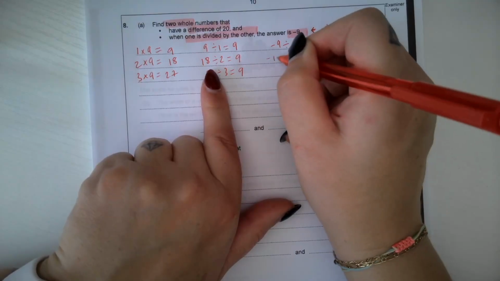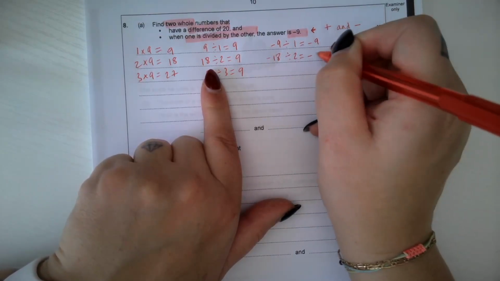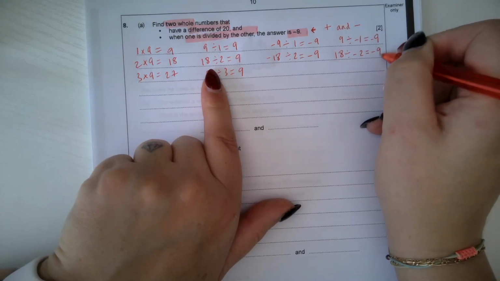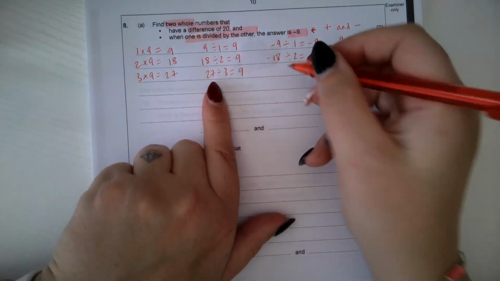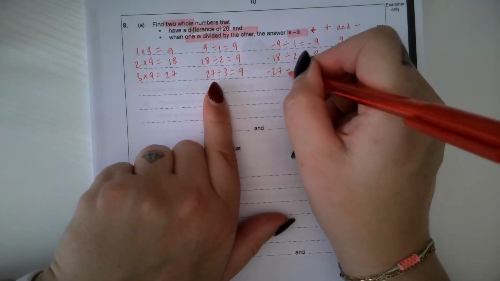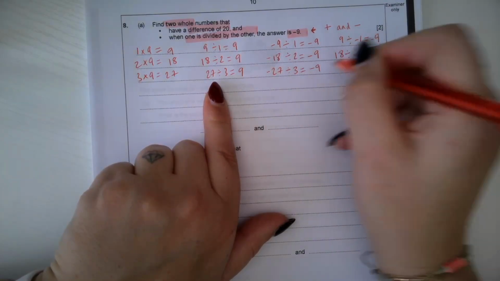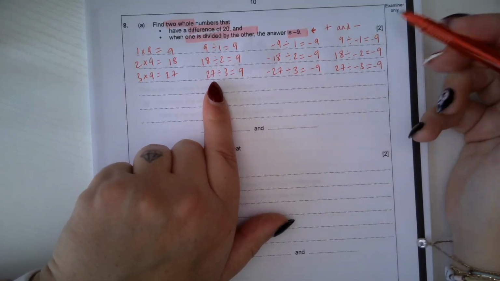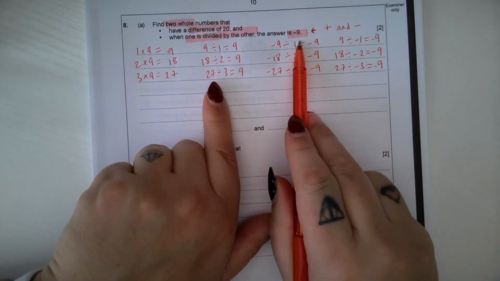Same here, we could do -18 divided by 2, or we could do +18 divided by -2. It's just one of them that needs to be negative. And then the same here, we could do -27 divided by +3, or we could do +27 divided by -3. All of those are going to get us that answer of -9.